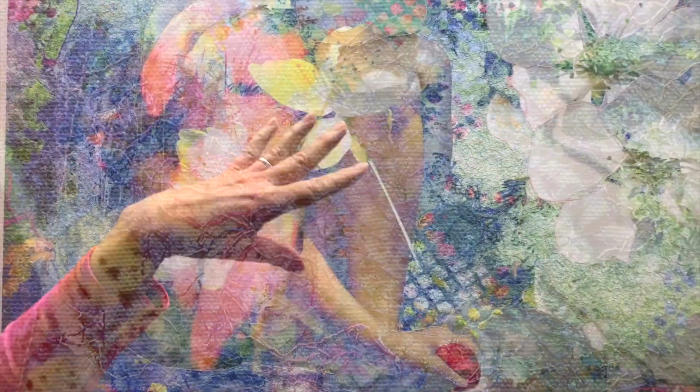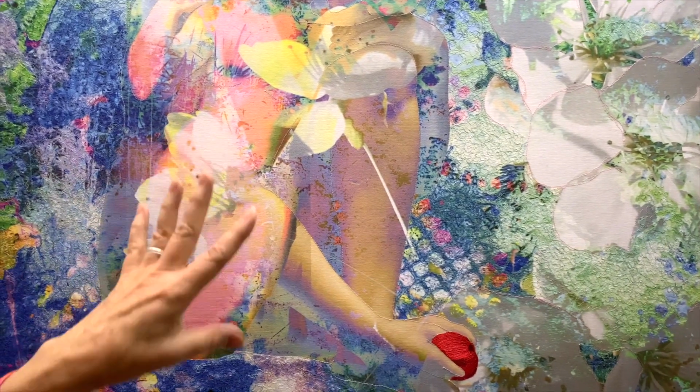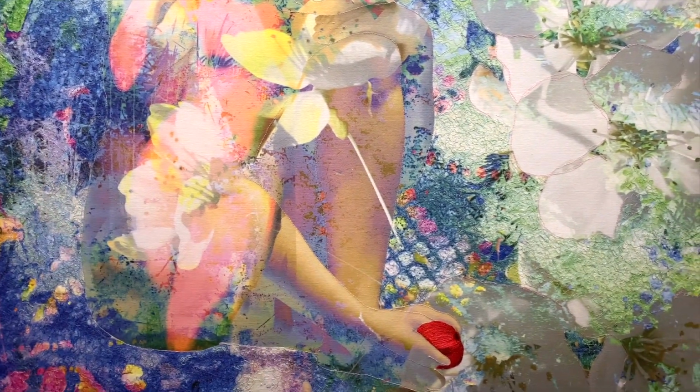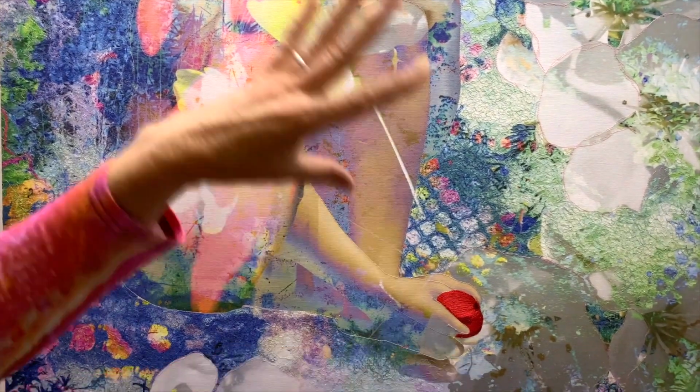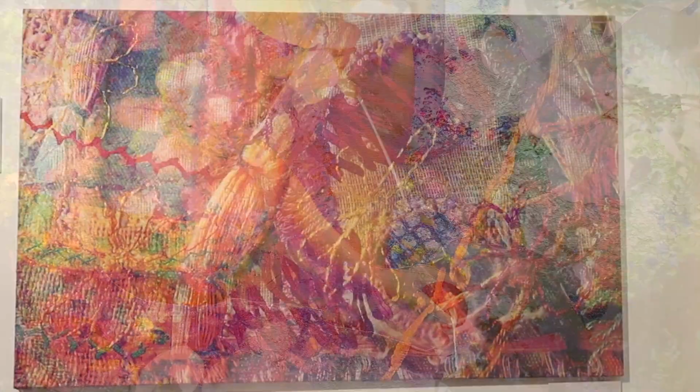Yeah, so very heavily embroidered, particularly the backgrounds. All these layers, very layered together. There's a lot of things that I've layered into this piece, and particularly about what is actually going to happen.